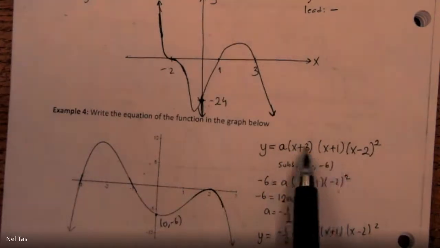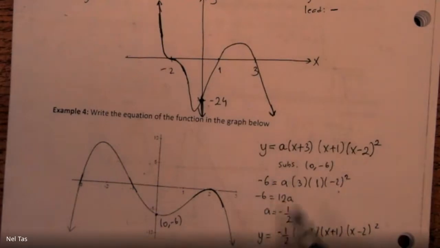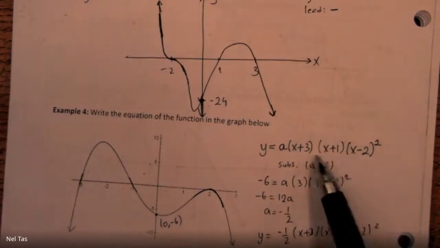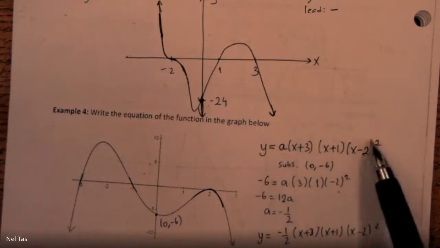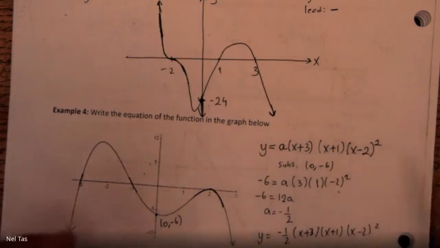The places of the factors do not matter. You can put these orders in any way. Okay, it is okay to write (x minus 2) squared times (x plus 3) times (x plus 1).